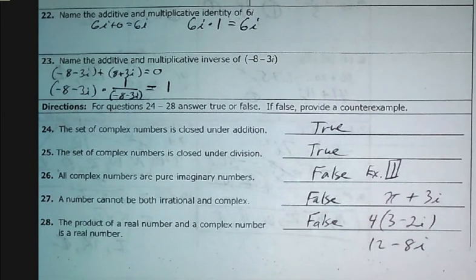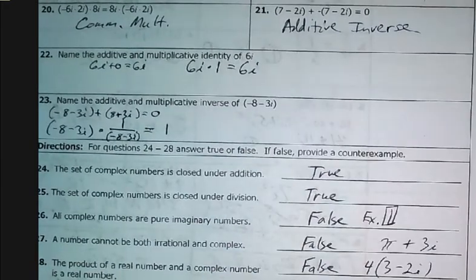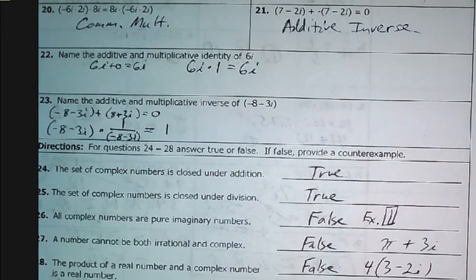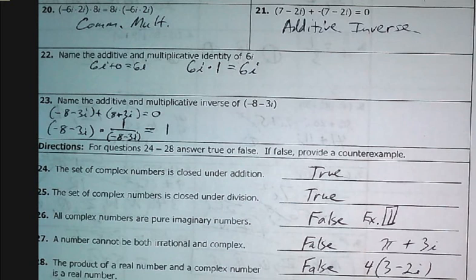Now, your homework is going to be on homework 5, numbers 17 through 22.